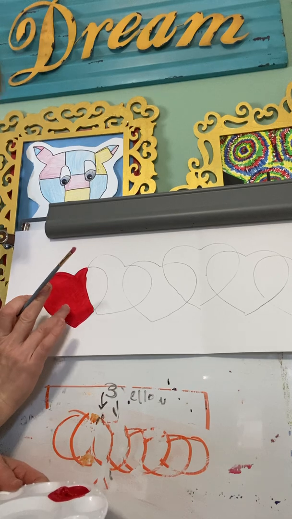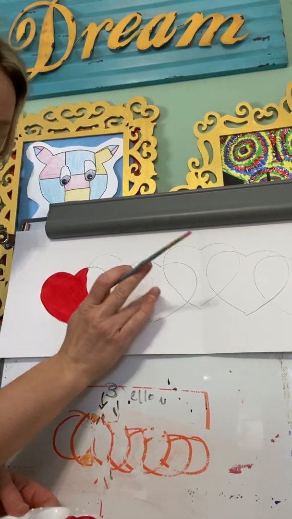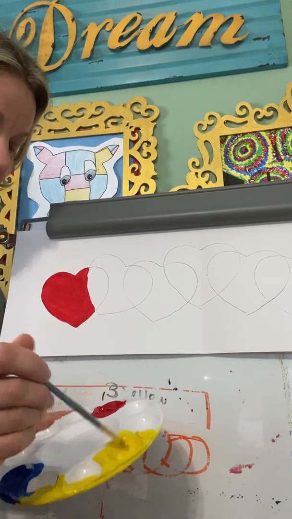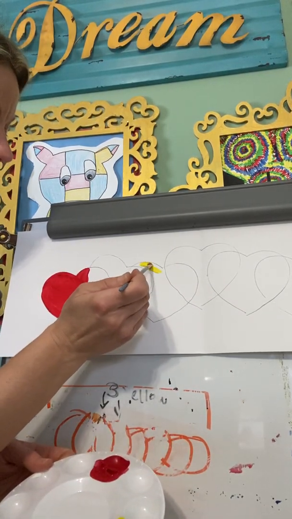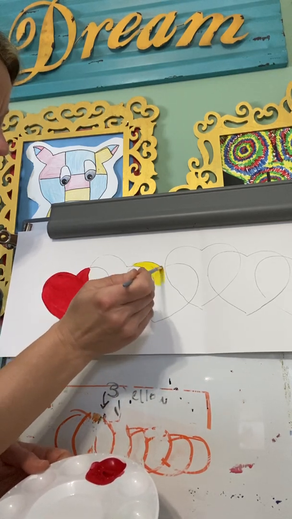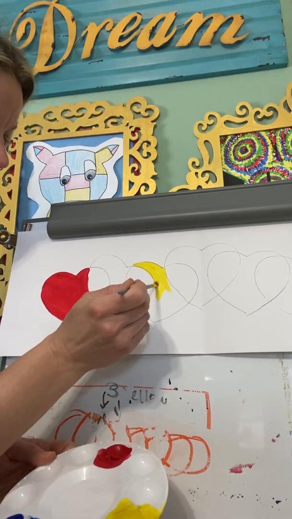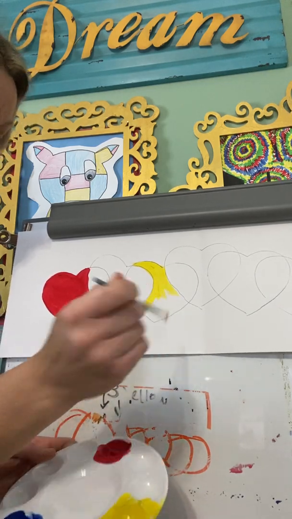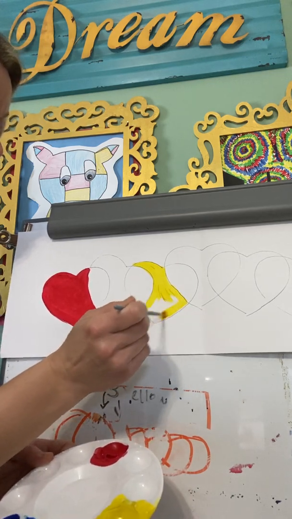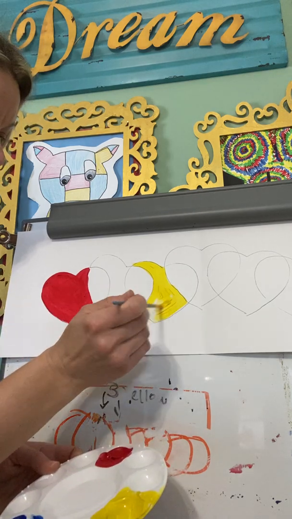So it's going to go like this. The first shape is red. The second shape is skipped. The third shape is yellow. I'm not going to paint the overlaps here. So this is a little tricky. I want to try to figure out what is my original shape without painting any of these overlaps. Okay, so I'm going in here with my yellow paint. And I'm painting the third shape with yellow.